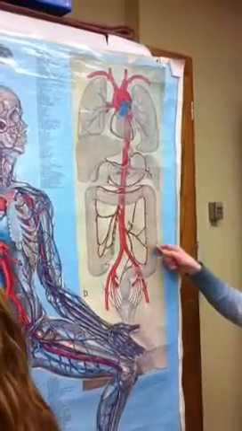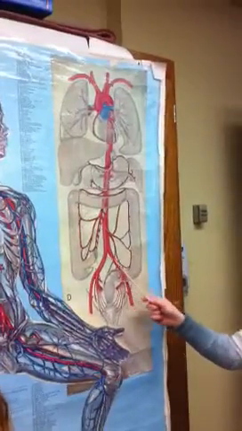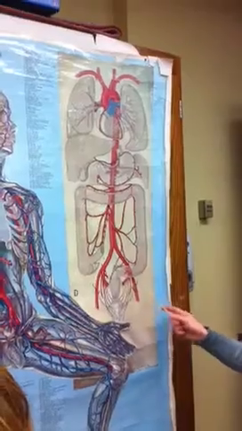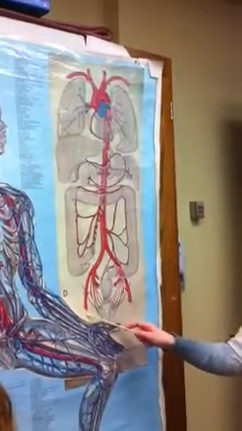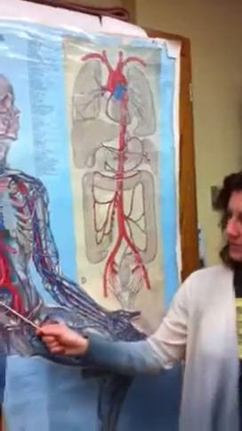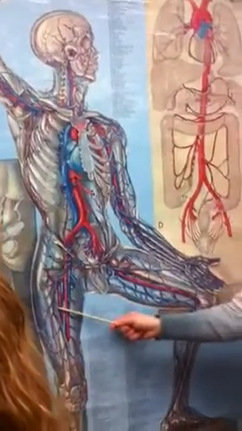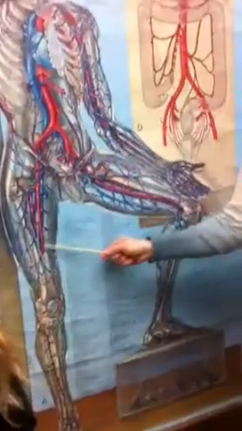If you continue down, the aorta branches into the right and left common iliac arteries, and then the internal and external iliac arteries on either side. The external iliac artery goes into the leg and branches into the deep femoral and femoral arteries.